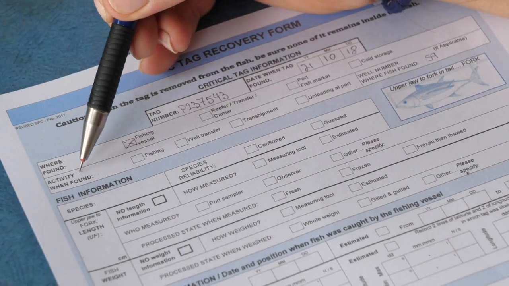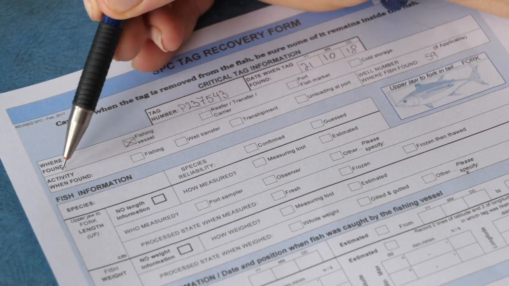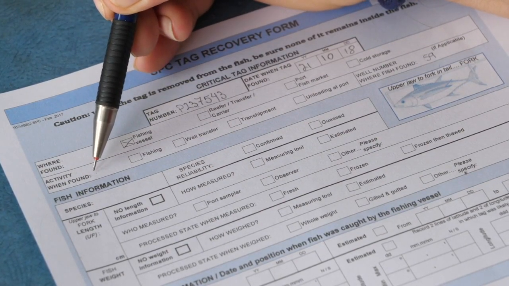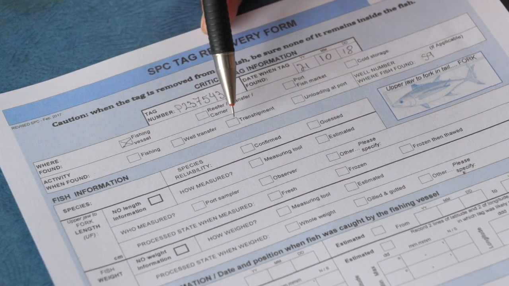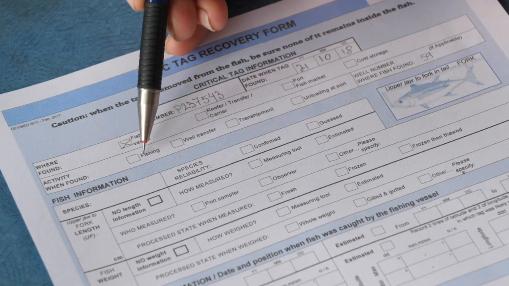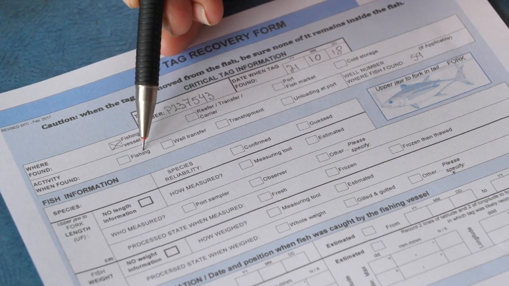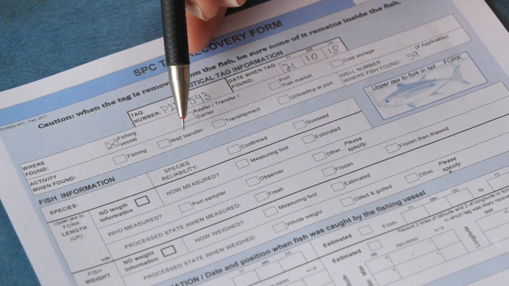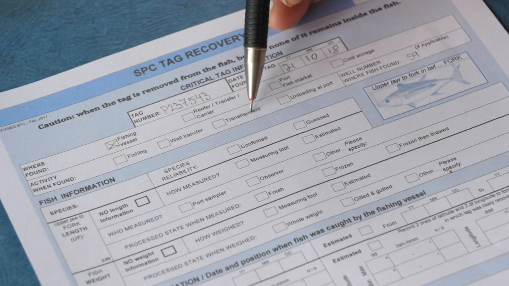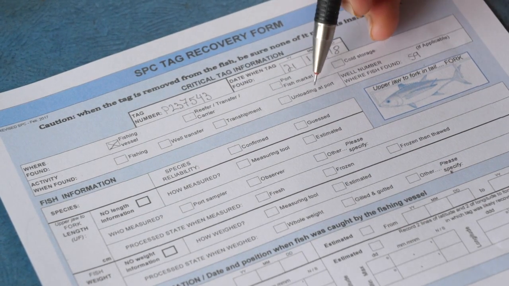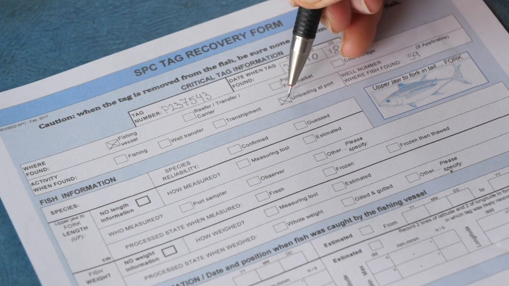The field activity when found. What was the vessel or the crew doing when the tagged fish was found? You have several options. During fishing activity, such as hauling or brailing, until the fish is placed in the well, while doing a well transfer, while undertaking a transshipment with a carrier, or during an unloading in port.